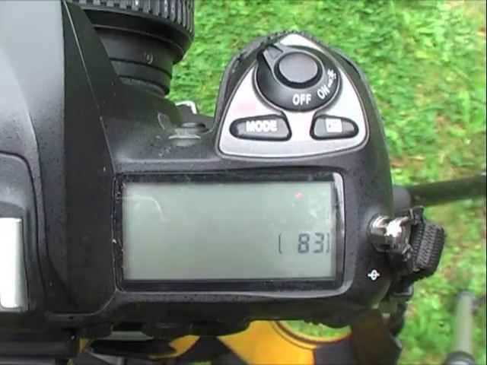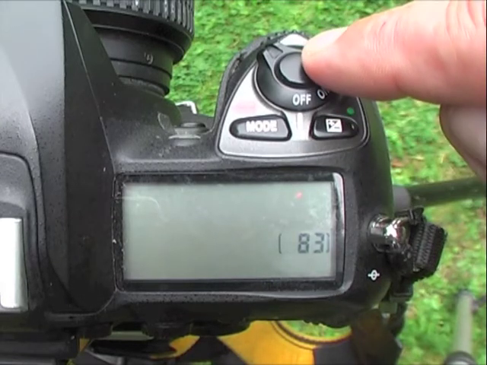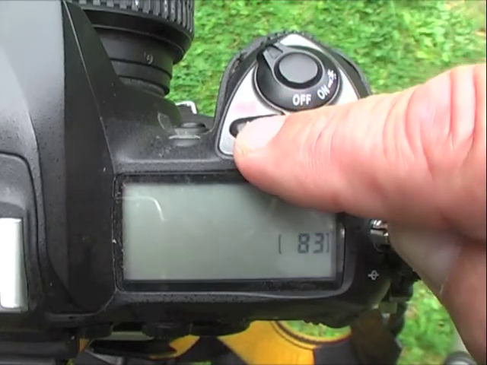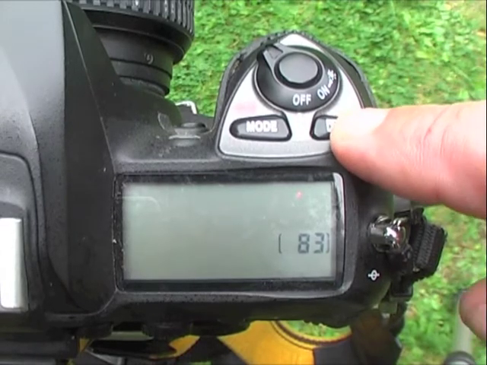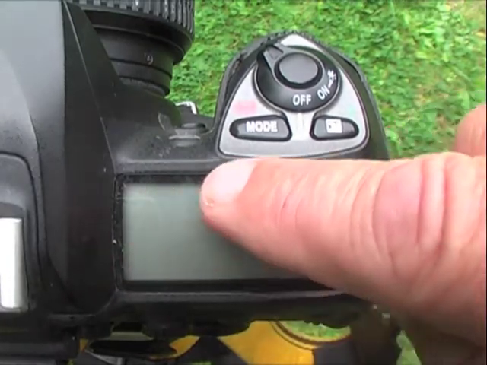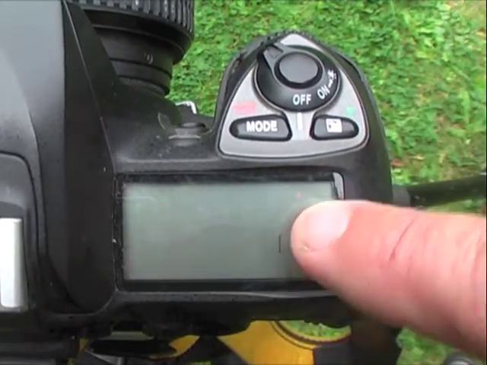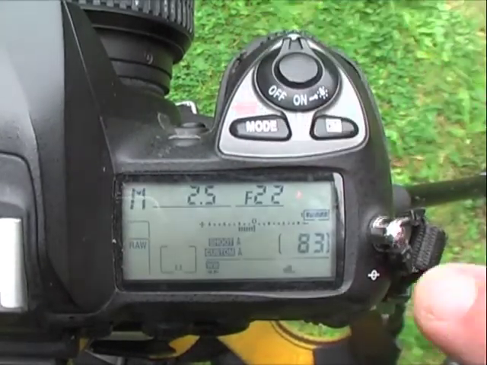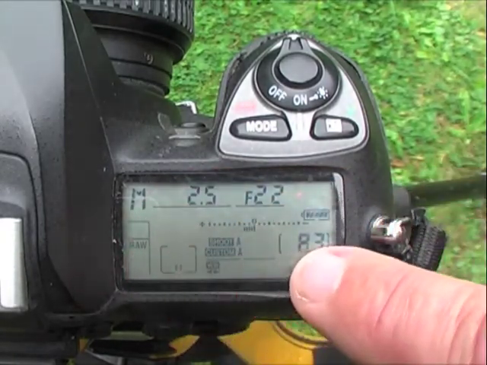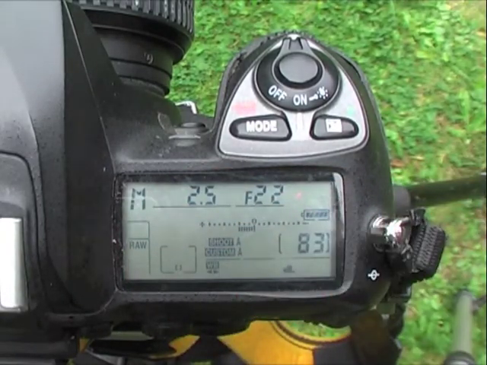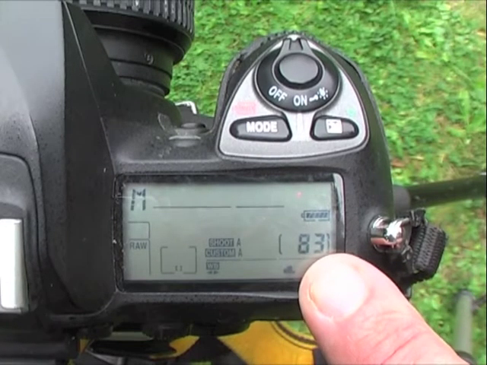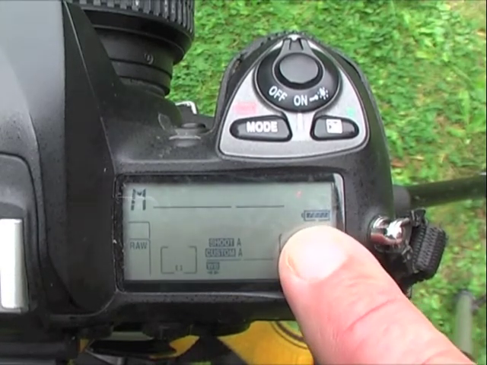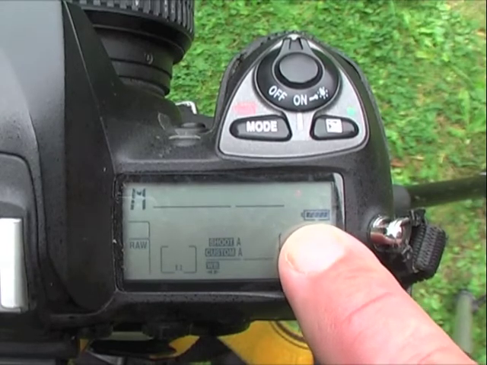This is the information screen on a Nikon D200. Here is the on-off button and shutter button. Here is the mode button, and this button allows me to compensate for the exposure. But in the meantime, we're just going to concentrate on some of the information given away in this screen here. If I turn the camera on, you will see we get various little pieces of information up in here. At the moment, this particular camera has 83 shots left on this card. That's the battery indicator. It tells me how much strength's left in the battery.